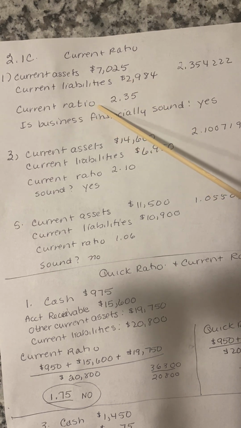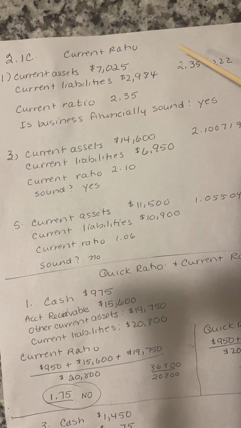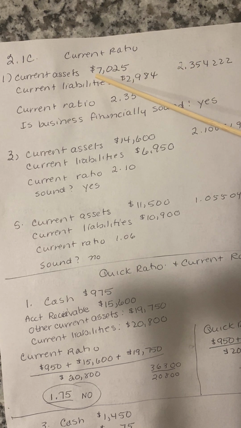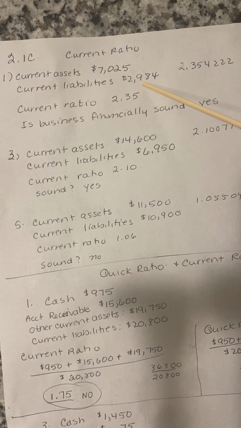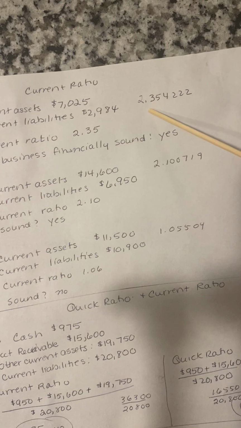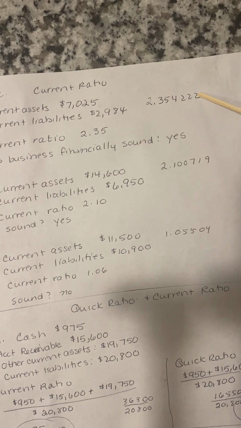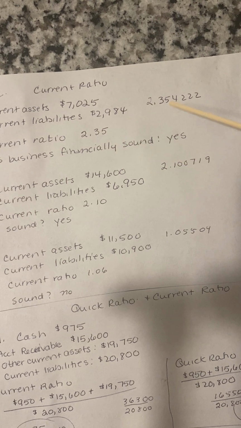To find the quick ratio, you're going to divide your current assets, 7,025, divided by 2,984, and on a calculator, which I got this number here, you're going to round it to the nearest tenth or the nearest hundredth.